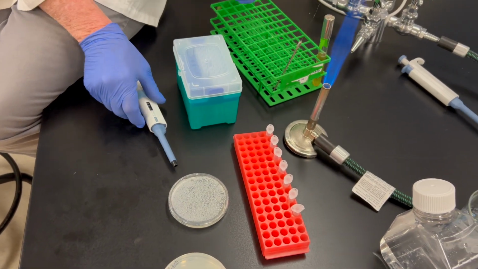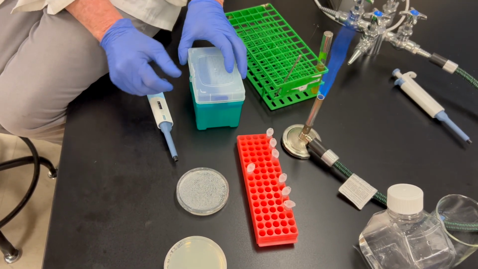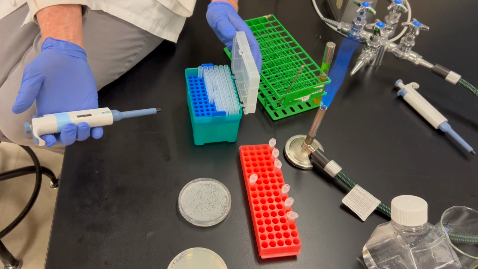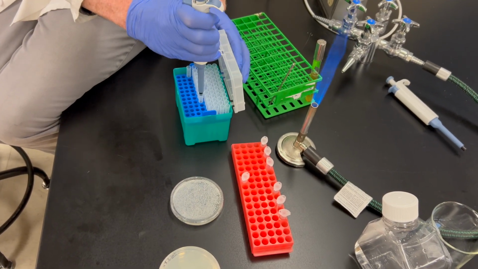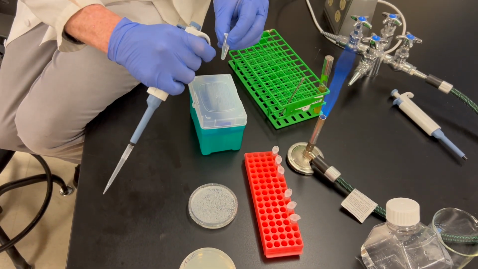So what I want to do then is take my 10 to the negative fourth tube. I don't want to make a mistake there. We'll pull that out. I'm then going to get a pipette tip. I want to take my tube, and we'll finger flick the tube really fast.